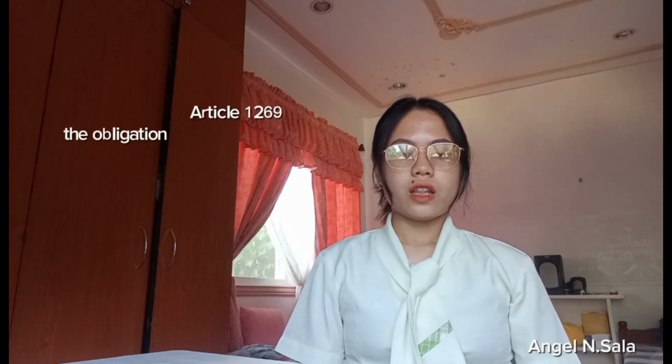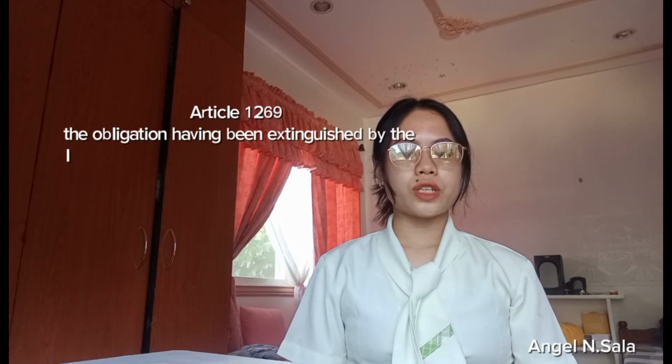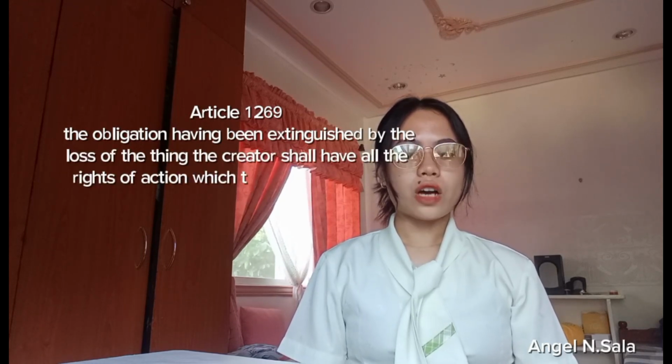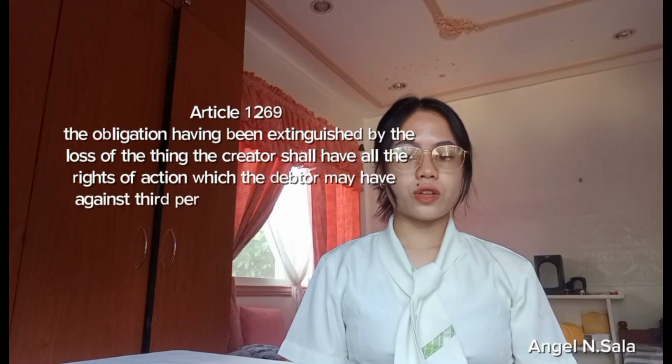So now let's proceed to Article 1269. The obligation having been extinguished by the loss of the thing, the creditor shall have all the rights of action which the debtor may have against the third person by reason of the loss. So the creditor has the right against the third person responsible for the loss. The right of the debtor against the third person is transferred or acquired by the creditor by operation of law by virtue of Article 1269, in order to protect the interest of the creditor.